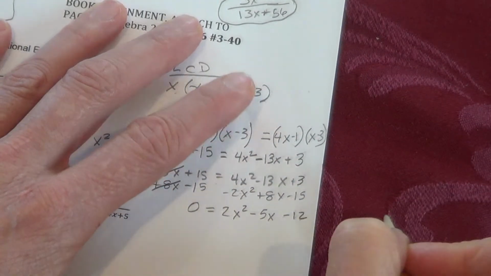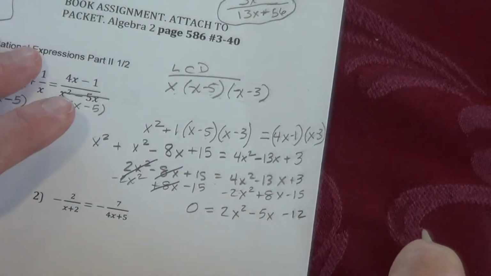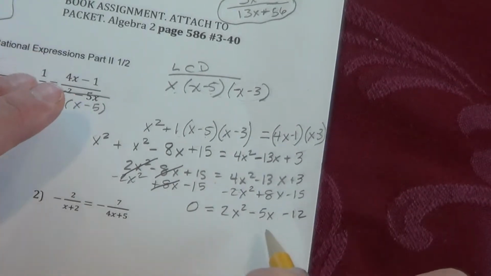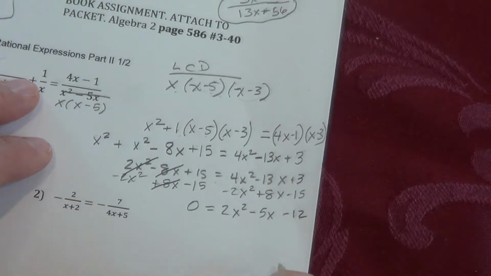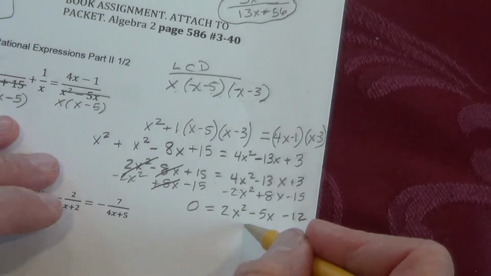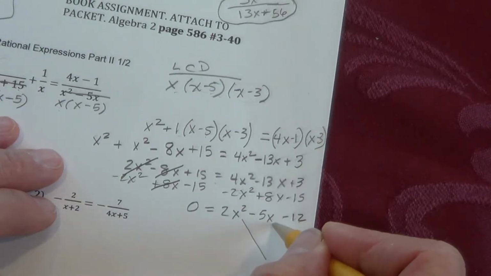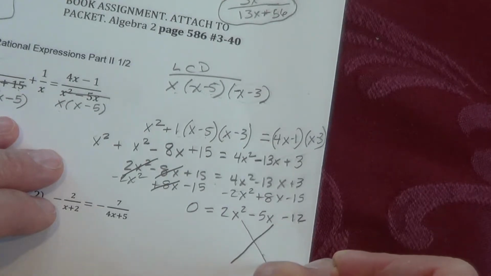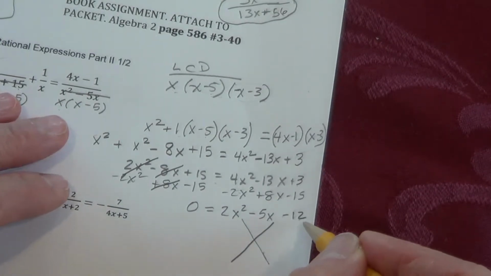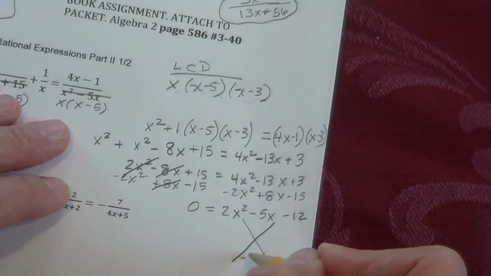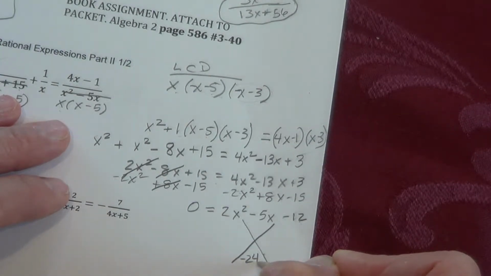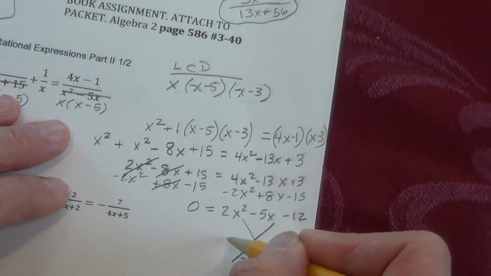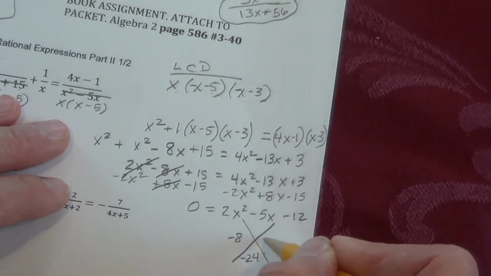Now the reason that I was pondering right there and thinking that there might be an error is I was looking ahead to factoring and it wasn't going to factor. Most of these problems will factor so that you can give me a factored answer. We aren't using the quadratic formula yet. So negative 12 times 2 is a negative 24. What multiplies to be negative 24 and adds to be negative 5 would be negative 8 and positive 3.